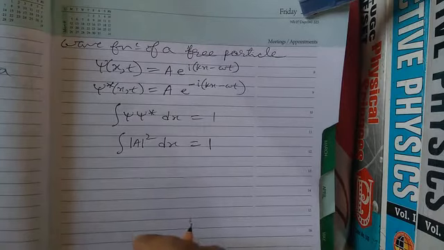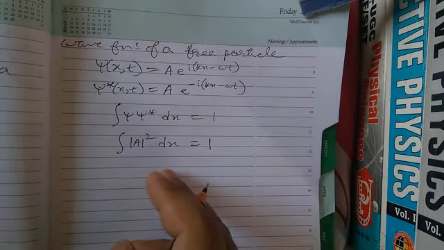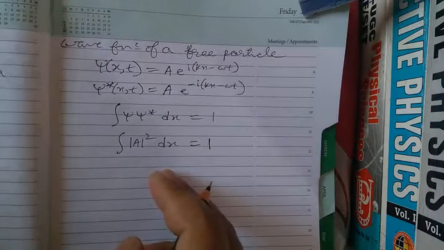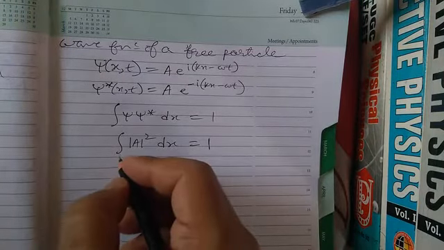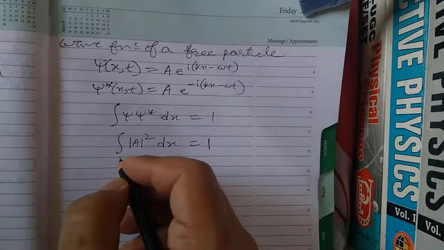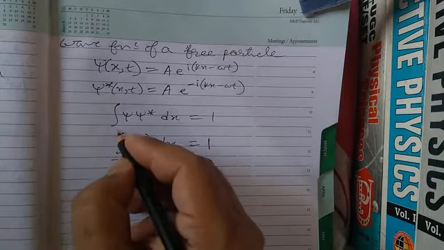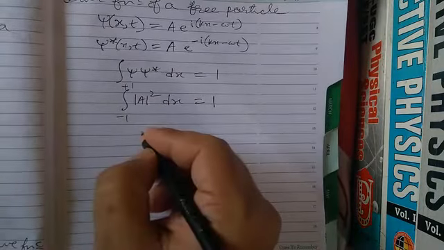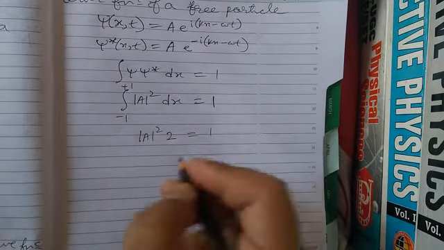Suppose the wave function is valid between minus 1 and plus 1. So it will be mod a square into 1 minus minus 1, so this will be 2, equal to 1.